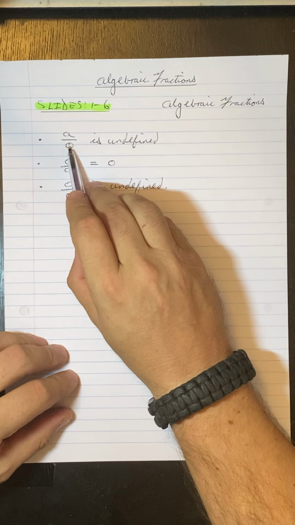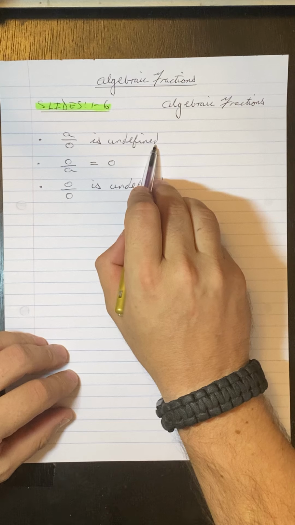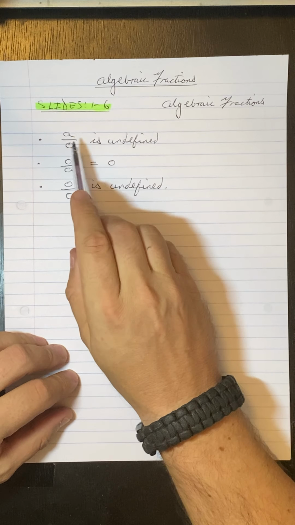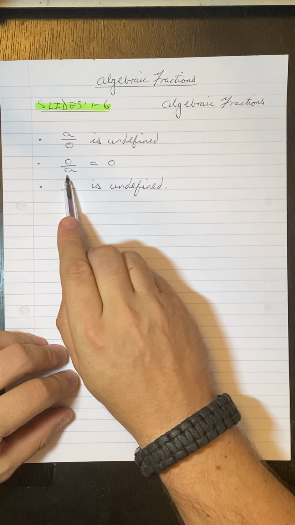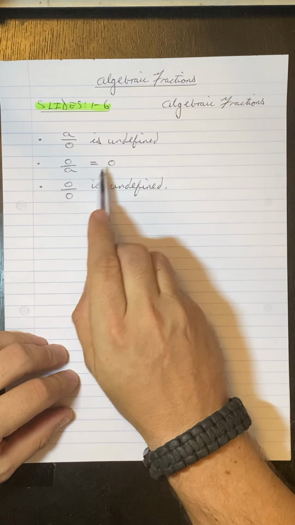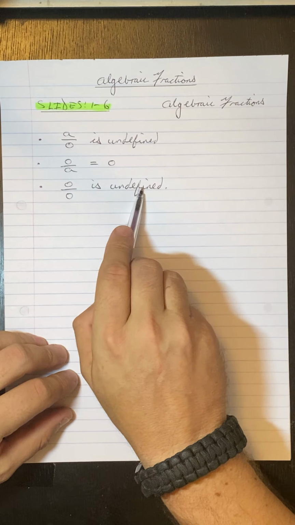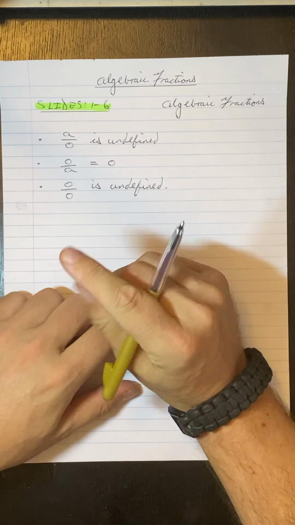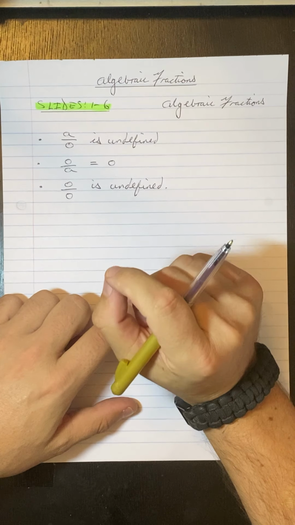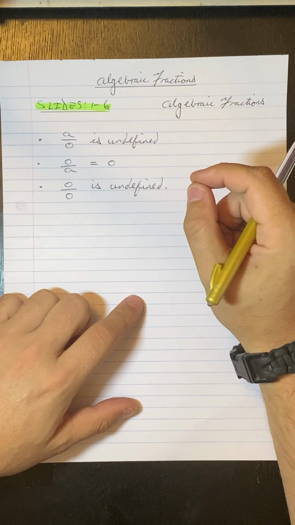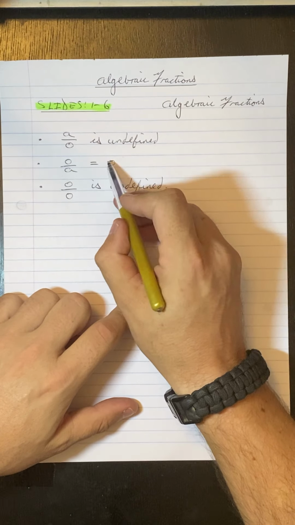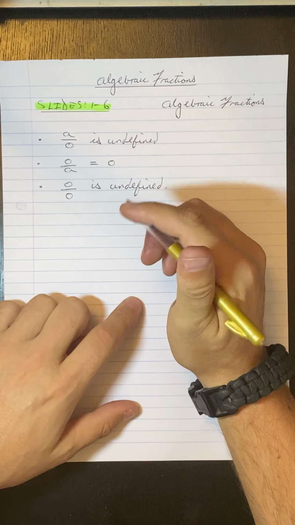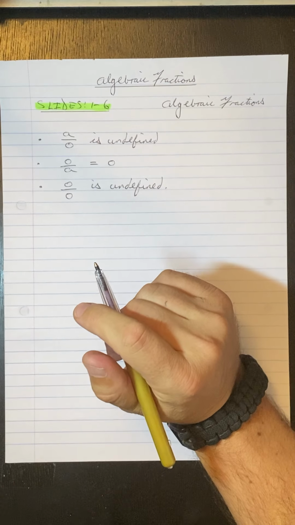Anything divided by 0 is undefined, okay? 0 divided by anything, excluding 0, obviously, is equal to 0. And then 0 divided by 0 is undefined. So let's just recap. Anything divided by 0 is undefined. Now, 0 divided by anything, excluding 0, is equal to 0. It's just some things for you to know when we go through this section.